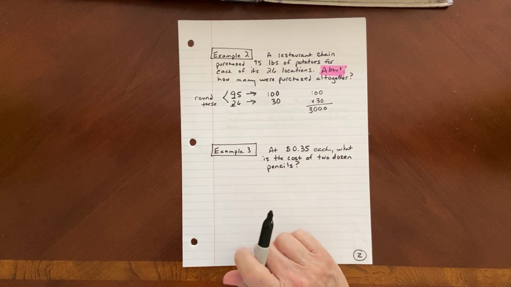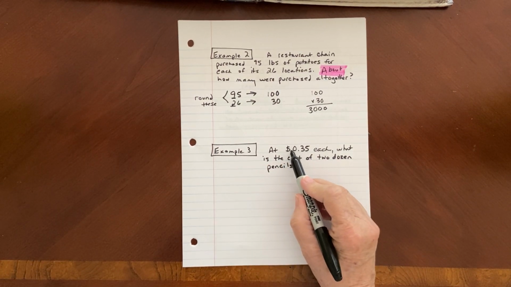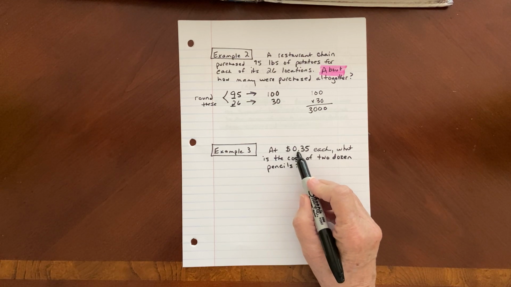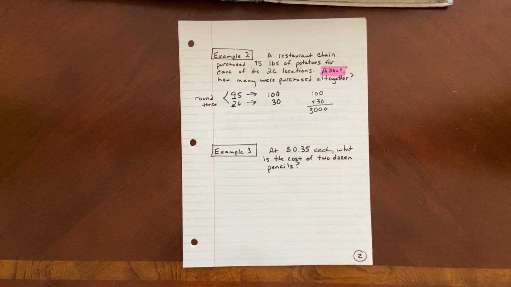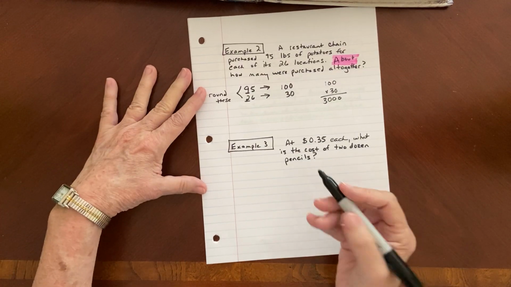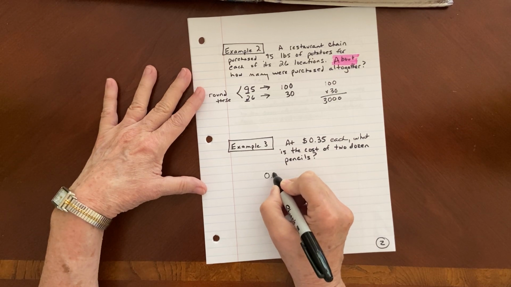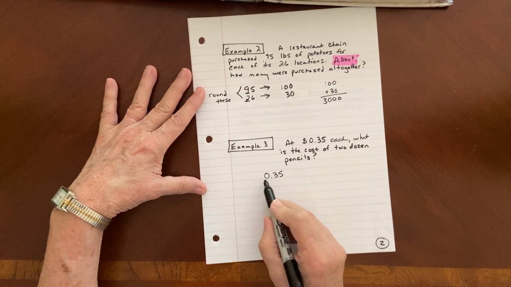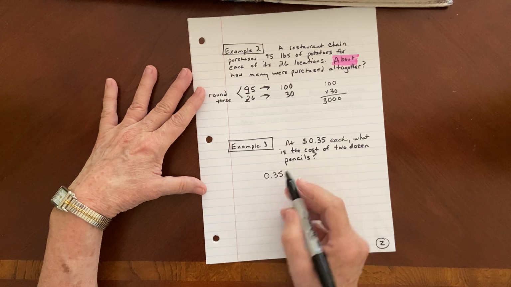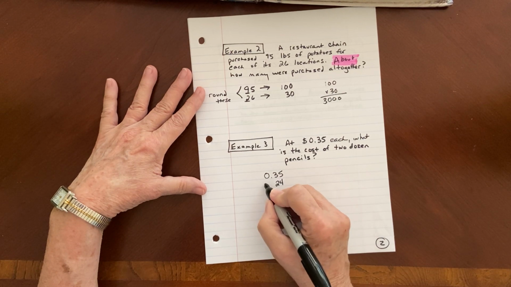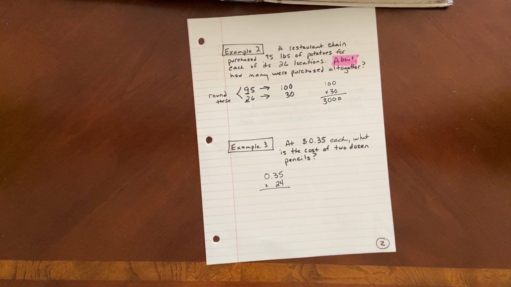At 35 cents each, so that's how you would read that, $0.35. It's 35 cents. What is the cost of 2 dozen pencils? Okay, remember how I said I like to put the one with the most digits on top? So even though that's a smaller amount, and that's 2 dozen, I put it on top.